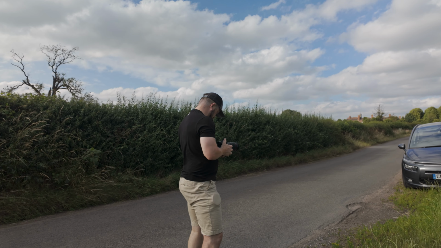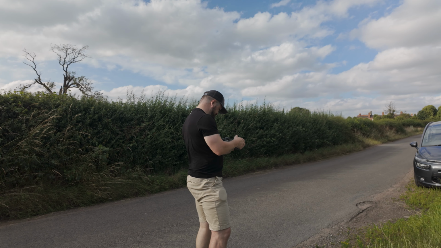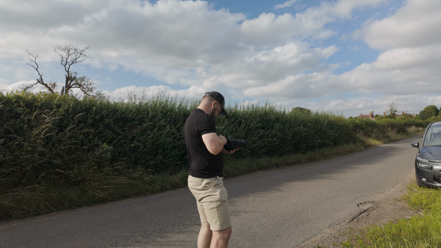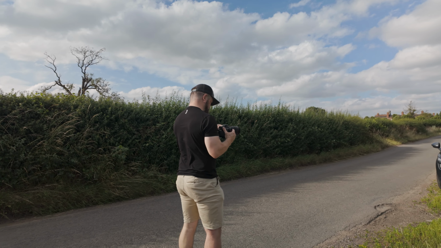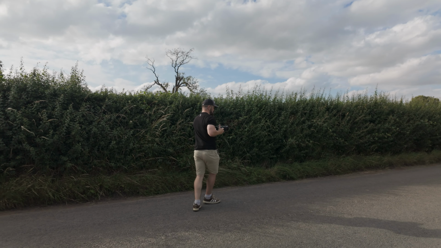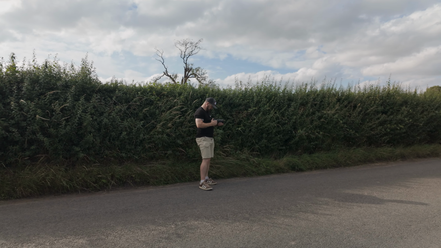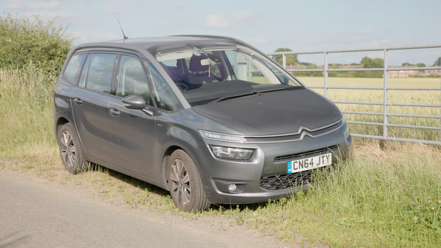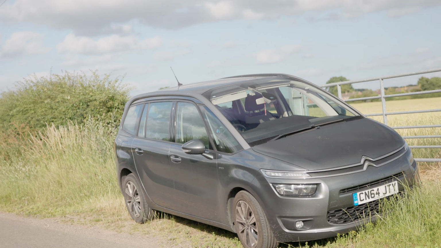What I wanted to demonstrate is, let's move this. Hopefully the car doesn't get taken out. Let's do this from the side. So the polarizing filter, you should be able to see me now. The polarizing filter here on my camera.